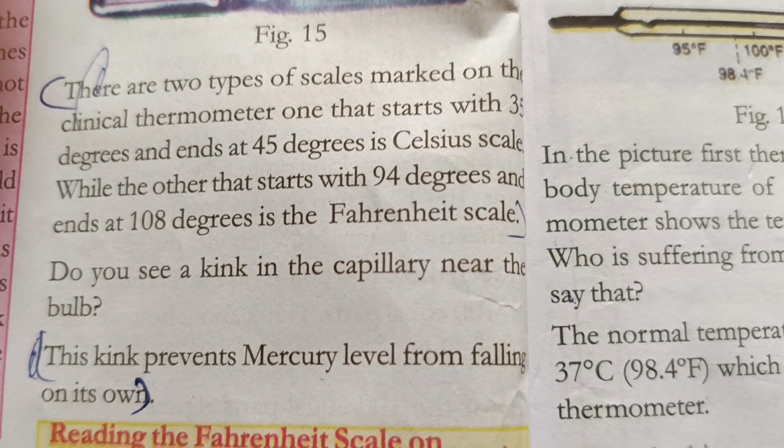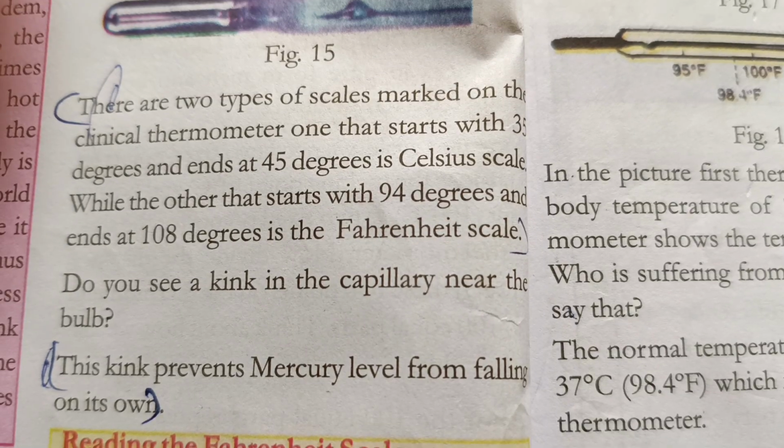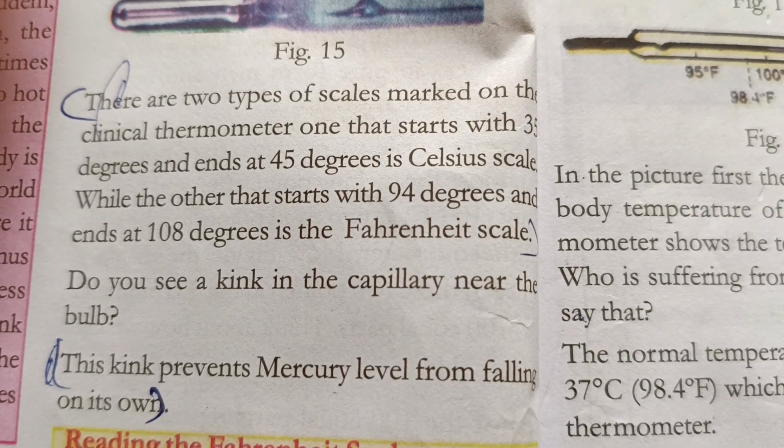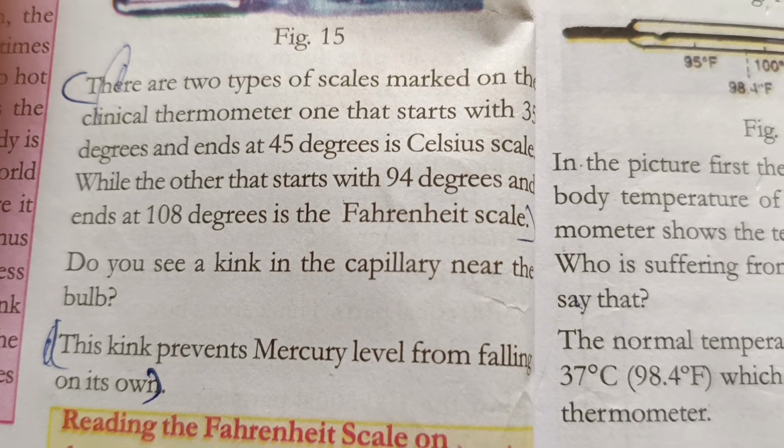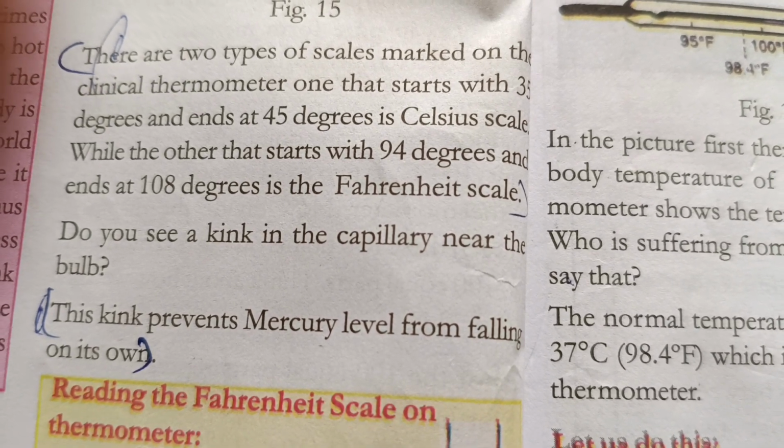Do you see a kink in the capillary near the bulb? This kink prevents the mercury level from falling on its own.